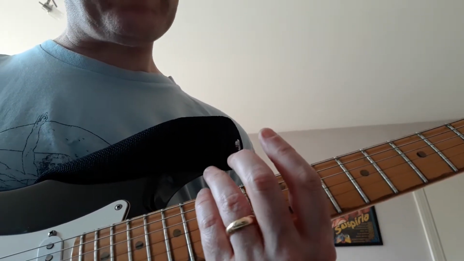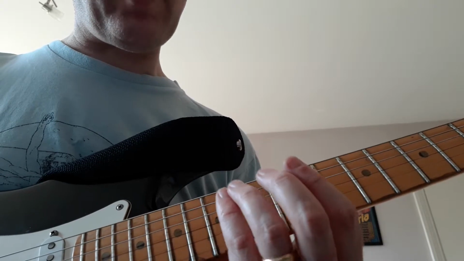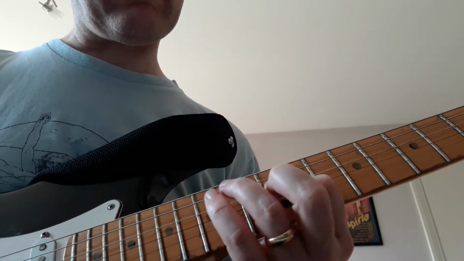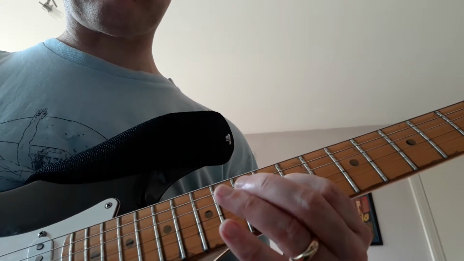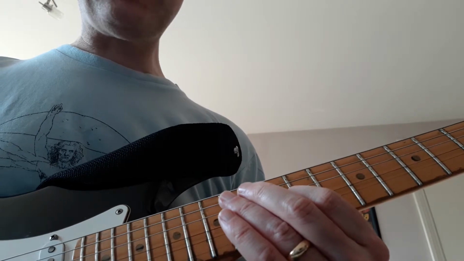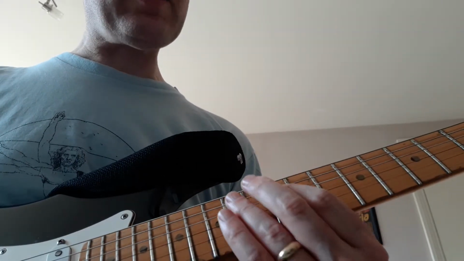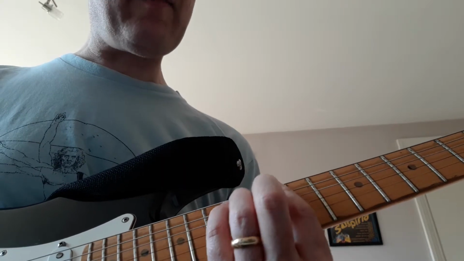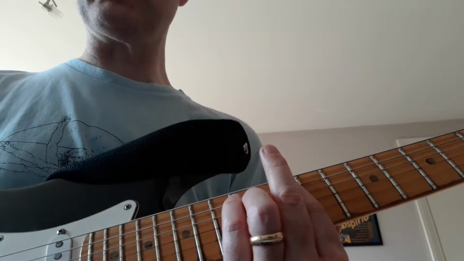Now if I start from G, but I go up the minor shape, so you can see it's exactly the same notes, but they just start from a different place and they have a different home chord, but they sound completely different.